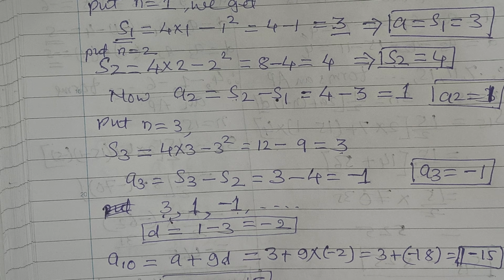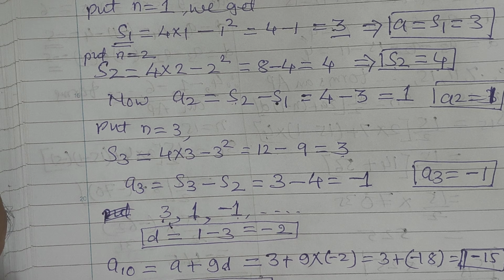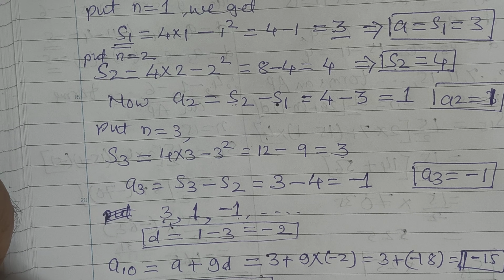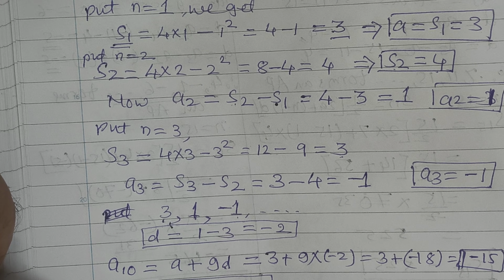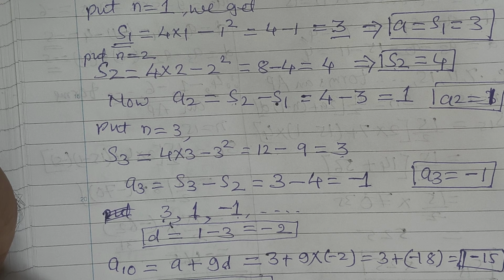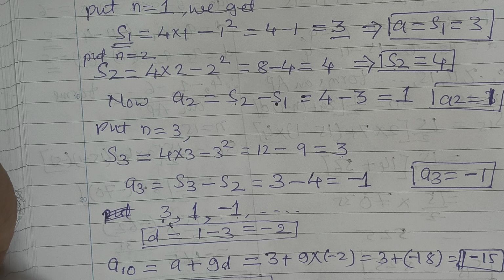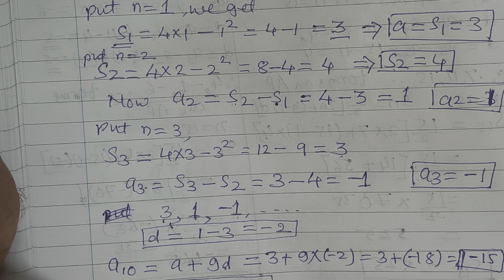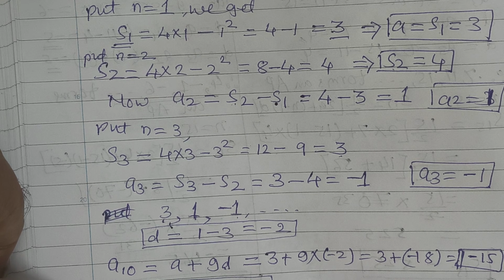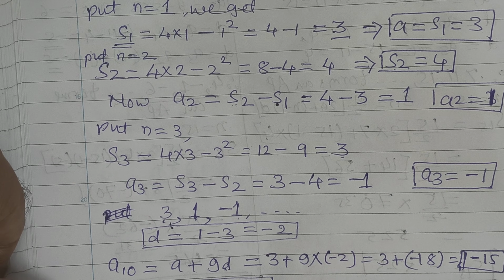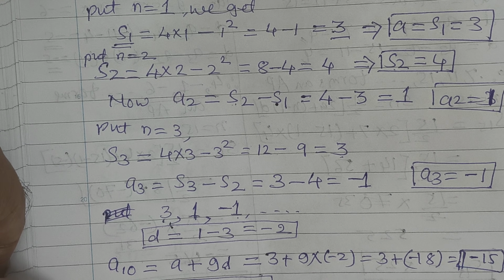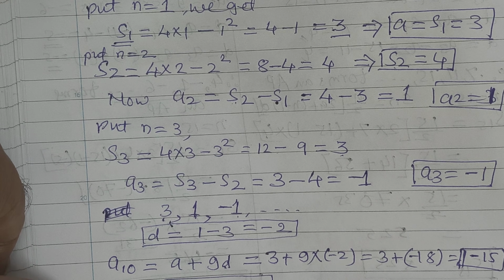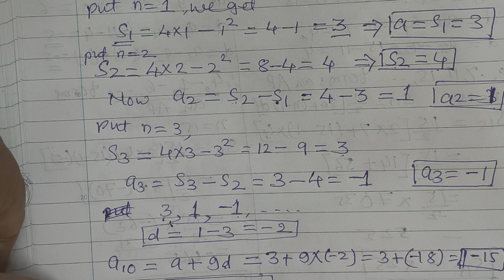And now we will find the nth term. So An is equal to A plus n minus 1 into D. First term is 3, plus n minus 1, D is minus 2. So simplify it. 3 plus minus 2n plus 2.